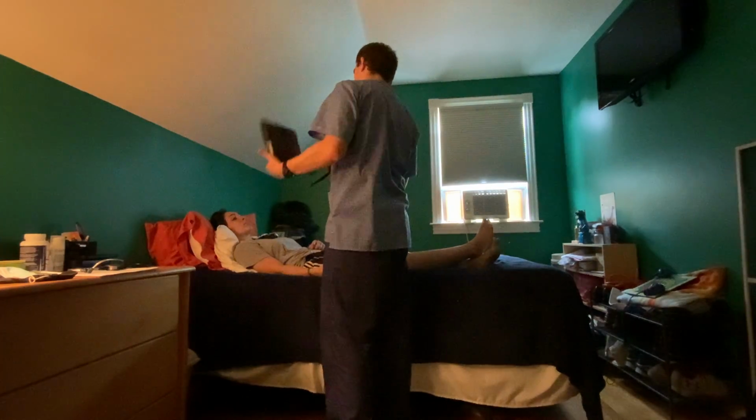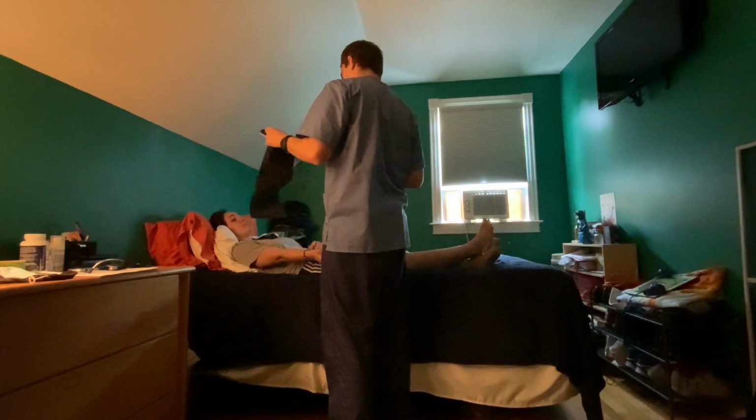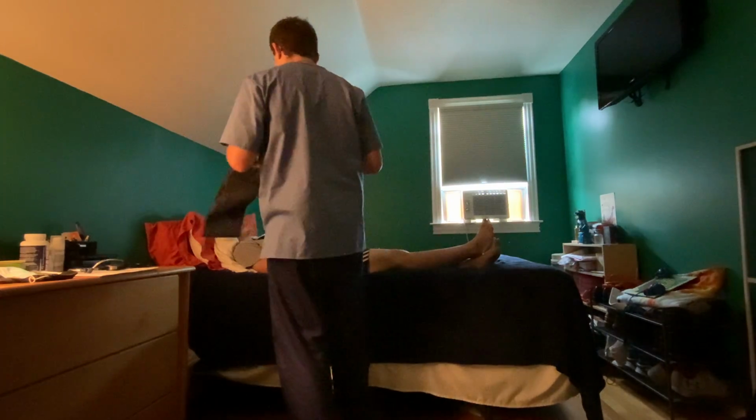Do you have a preference for which arm? My right arm's good. Okay. Just so you know, you're going to feel a little bit of pressure, but you shouldn't feel any pain. Let me know if you do.